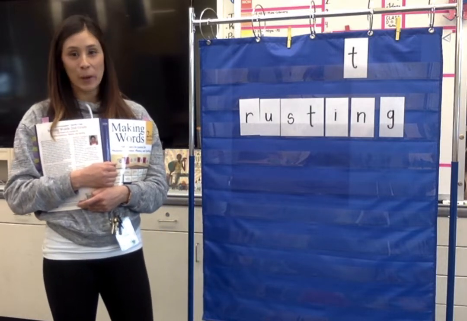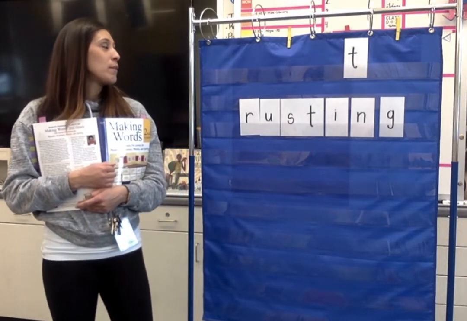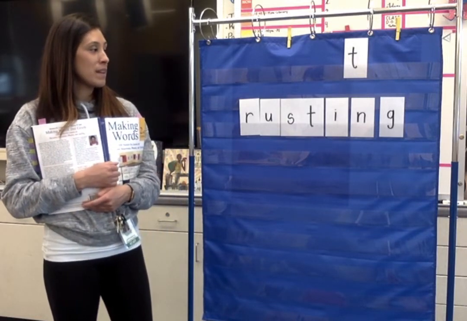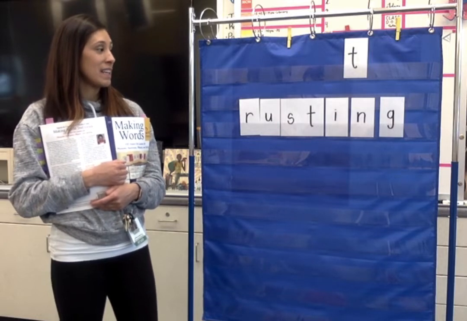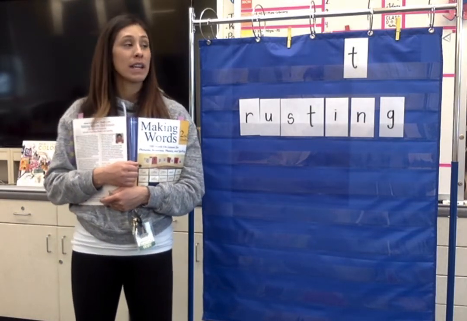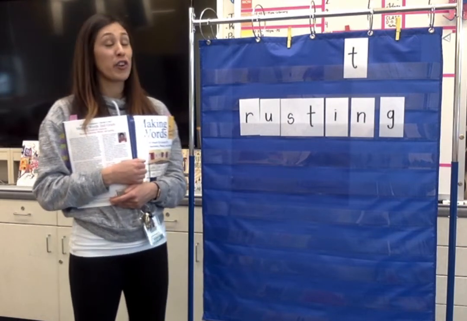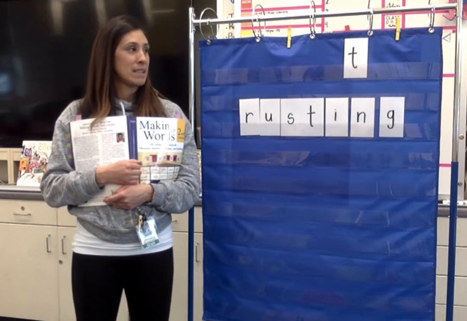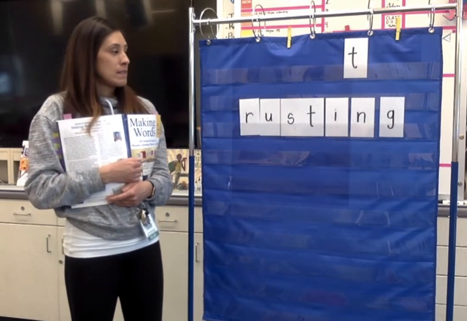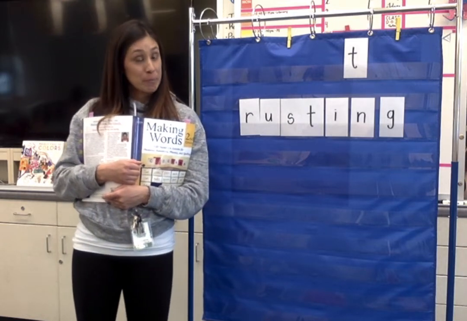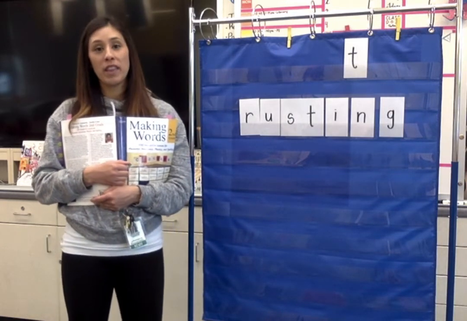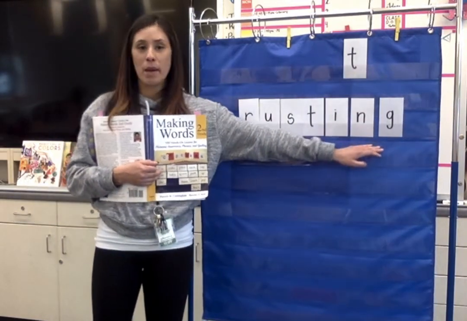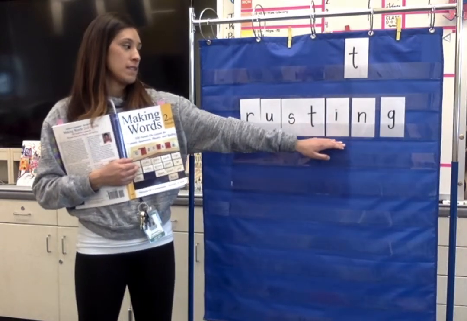Okay, I'm going to give you another clue. Our secret word this week is a word that is a verb. Okay, so an action word, a version of an action word. I'm going to give you another clue. It ends with the ing pattern. Ends with the ing pattern. So we've already got it, that pattern right in front of us. Ing.